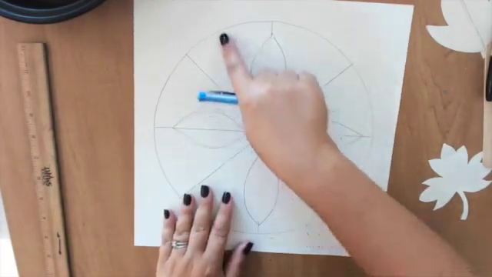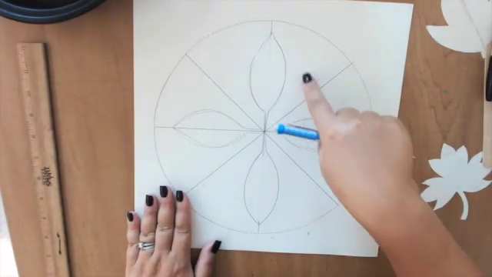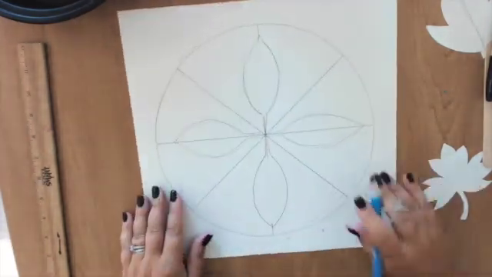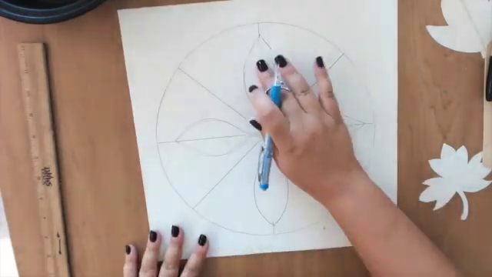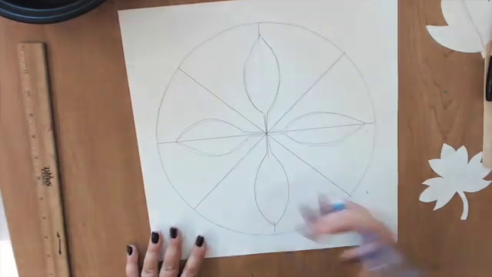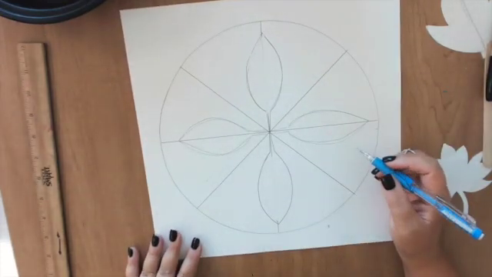You could put it in these spaces too, but that means you would have to put 1 leaf here and 1 across from it, and then you would do 1 in each pie piece, so there would be 8. So you could do 8 of the same design or 4. But inside these other spaces is where I need to start adding some other details.